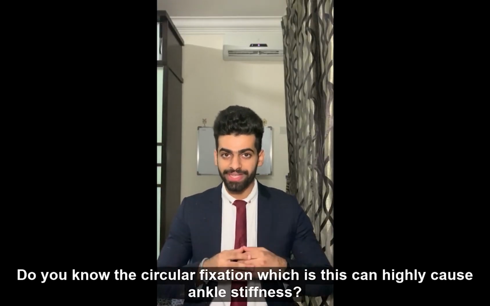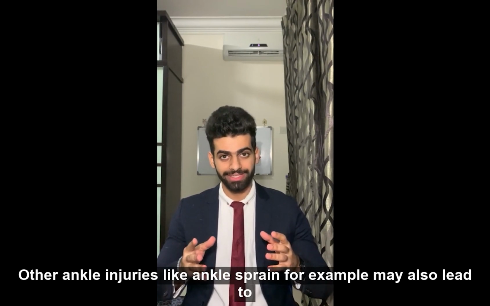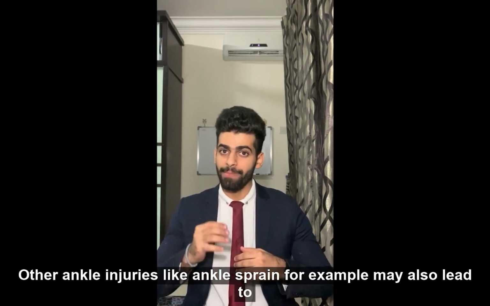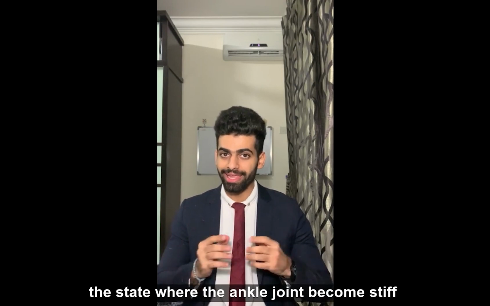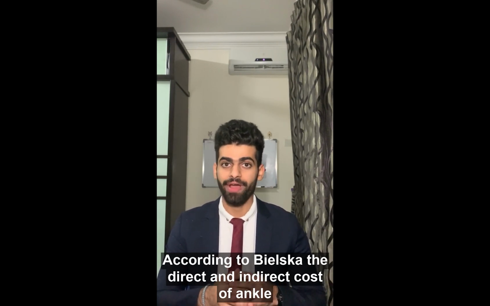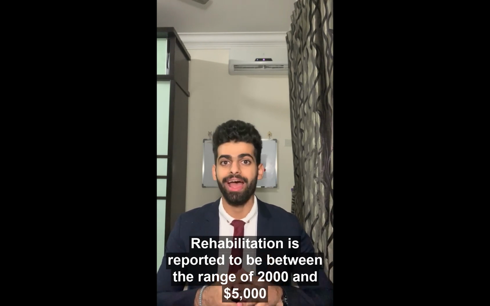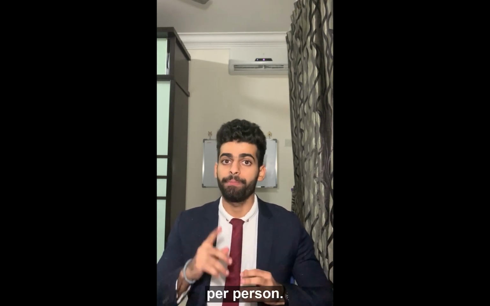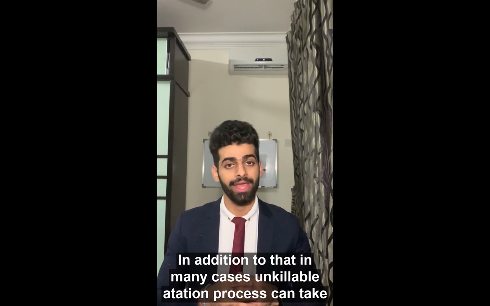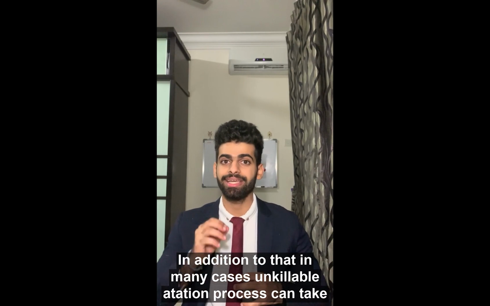Do you know the circular fixation, which is this, can highly cause ankle stiffness? Other ankle injuries, like ankle sprain for example, may also lead to the state where the ankle joint becomes stiff. According to Bilska, the direct and non-direct cost of ankle rehabilitation is reported to be between the range of $2,000 and $5,000 per person. In addition to that, in many cases, the ankle rehabilitation process can take up to a few months to be fully recovered.